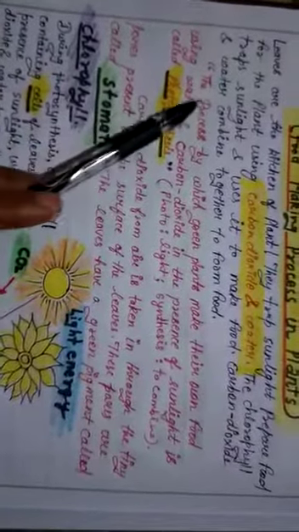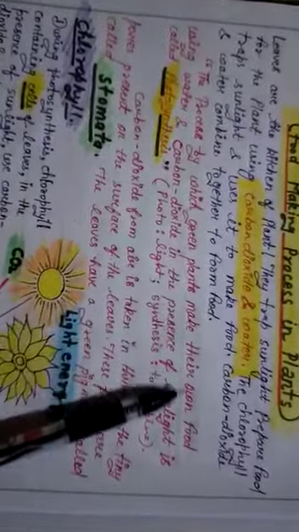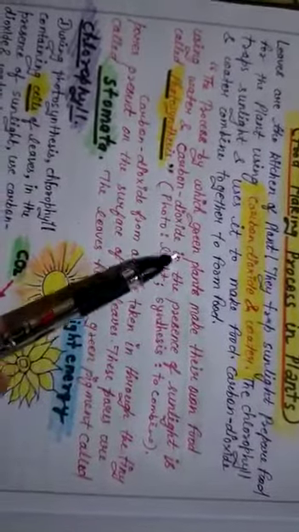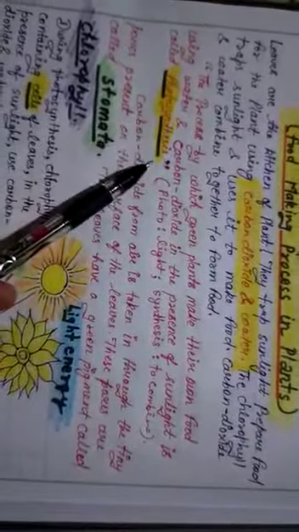Here is the definition of photosynthesis: the process by which green plants make their own food using water and carbon dioxide in the presence of sunlight is called photosynthesis.